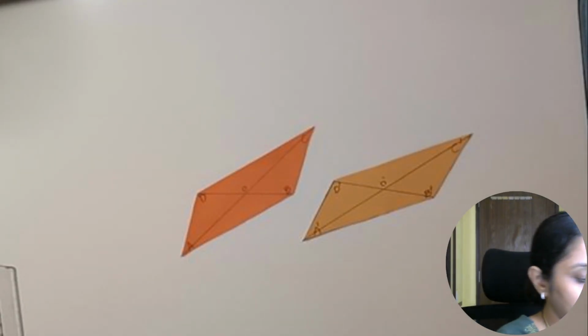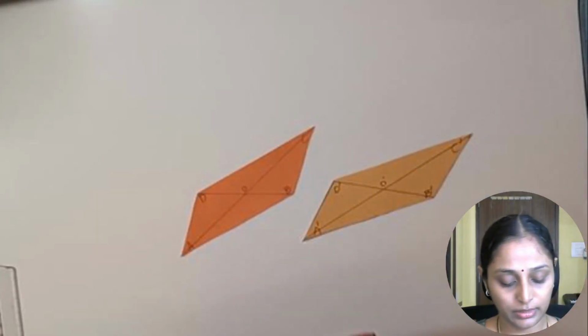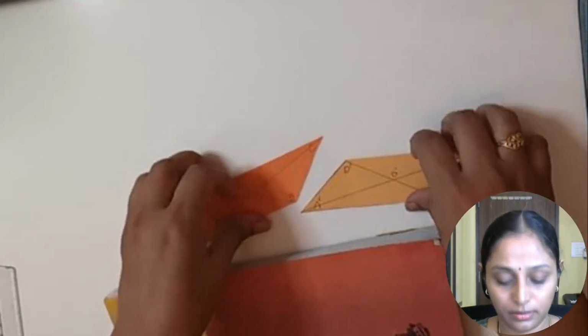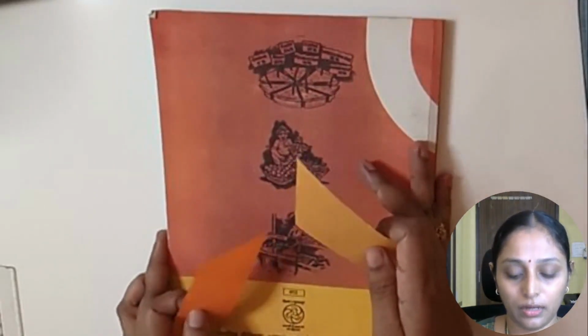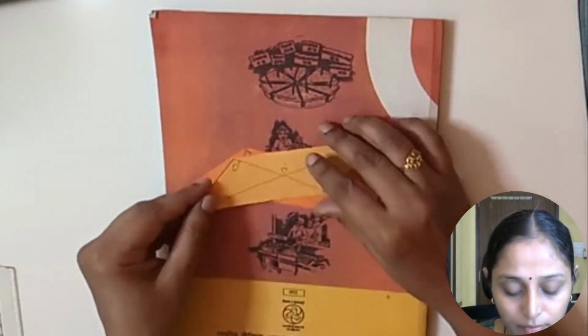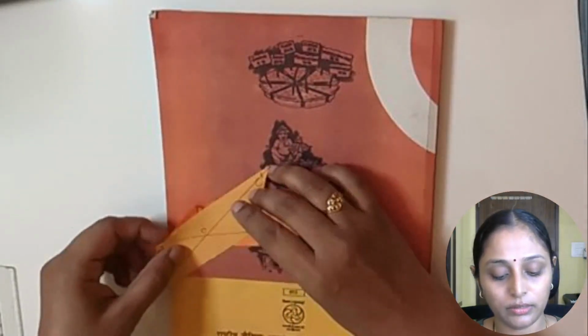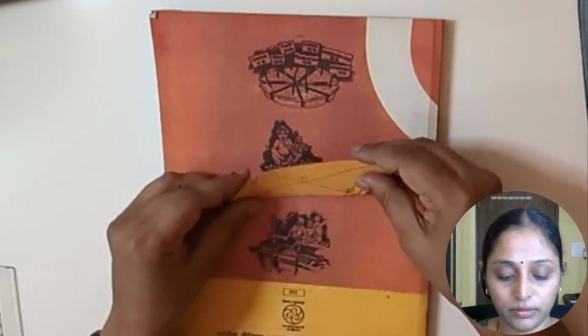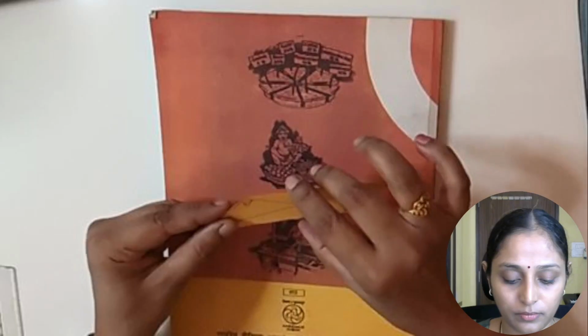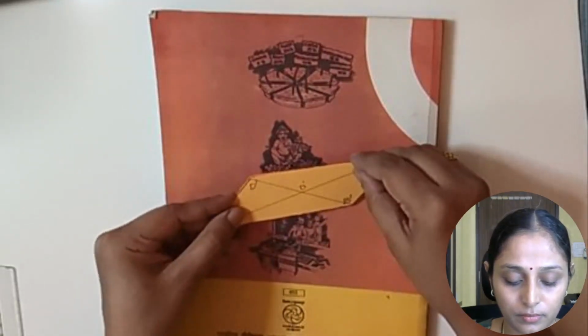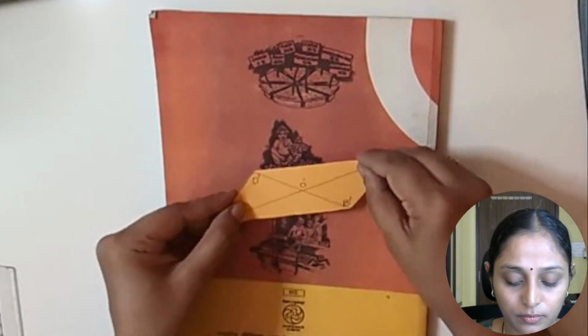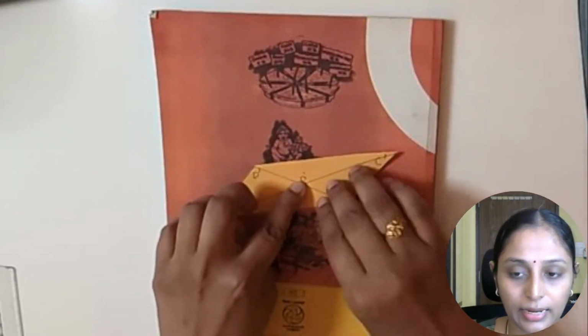So I need a base. Let us take the maths textbook. Okay, now I have one over the other. I'm overlapping one over the other. And then I'm going to pin it.